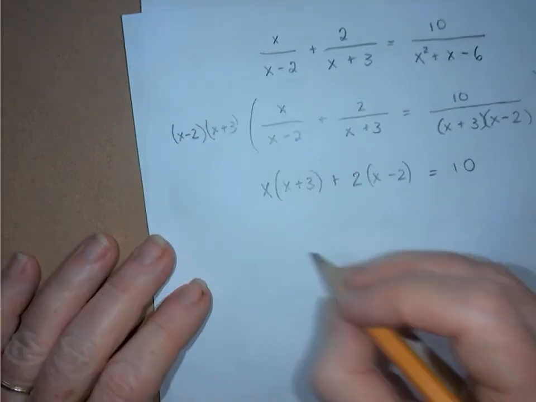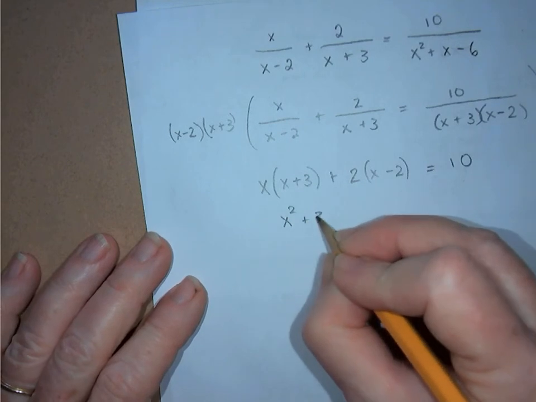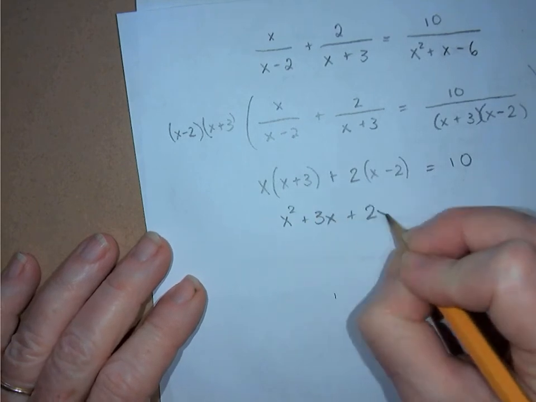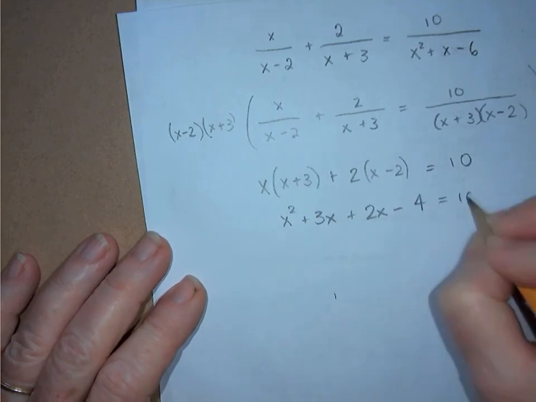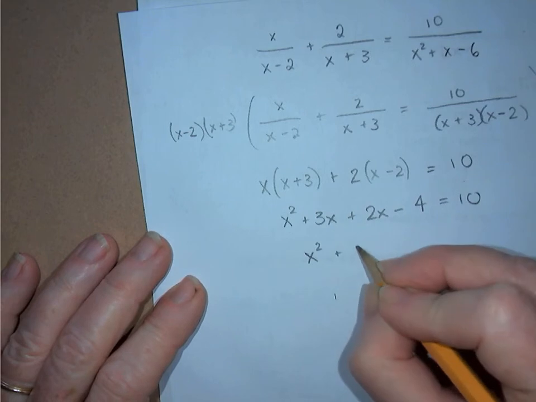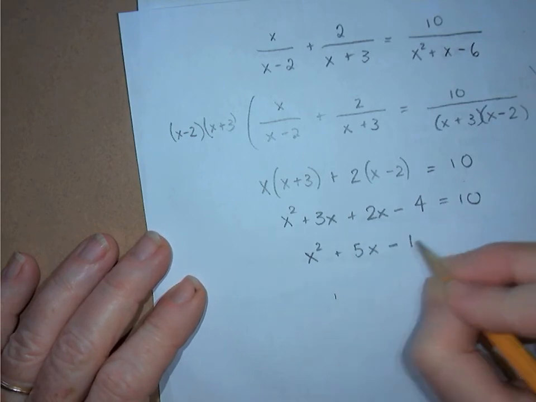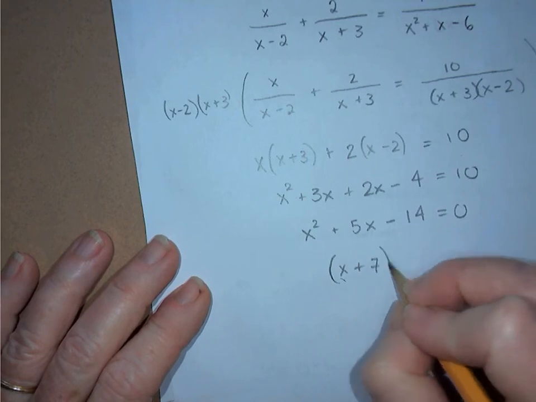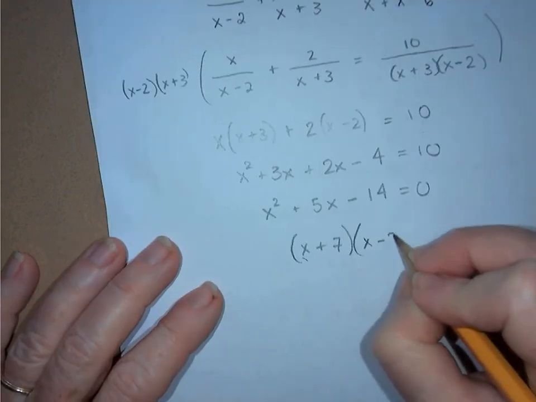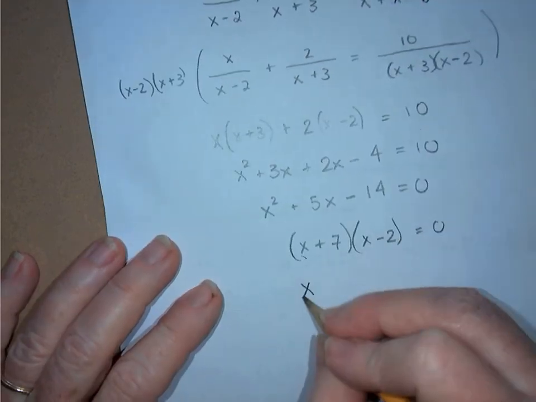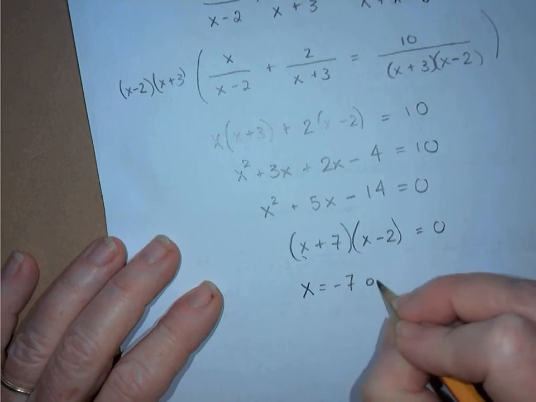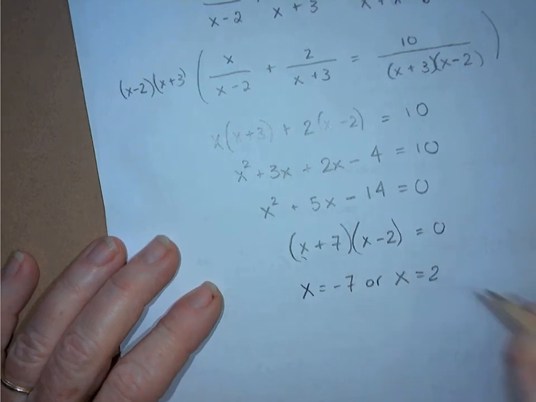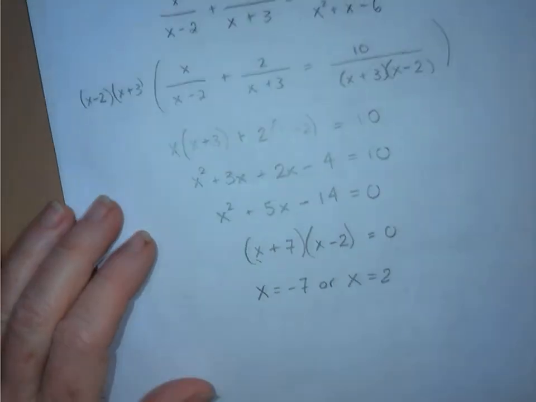So when we just distribute, x squared plus 3x plus 2x minus 4 is equal to 10. X squared plus 5x minus 14 is equal to 0. X plus 7, x minus 2 is equal to 0. So x is negative 7, or x is equal to 2, which looks fine, but it's not.